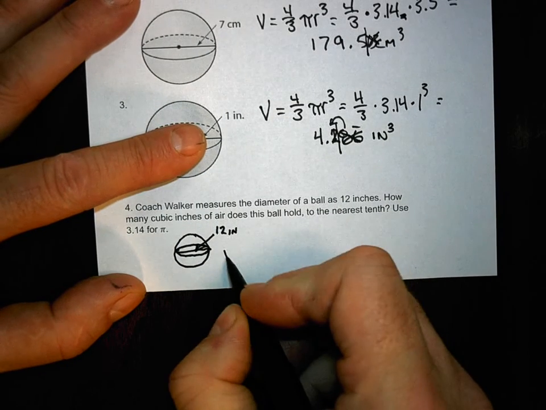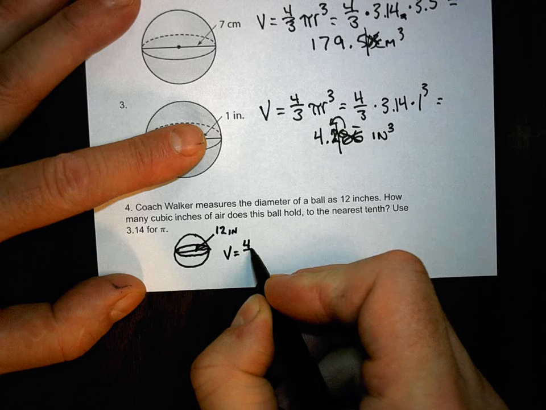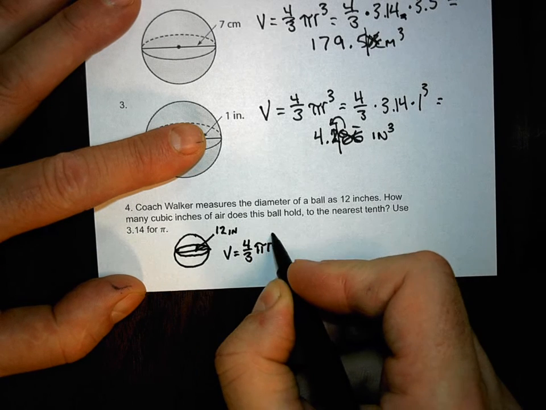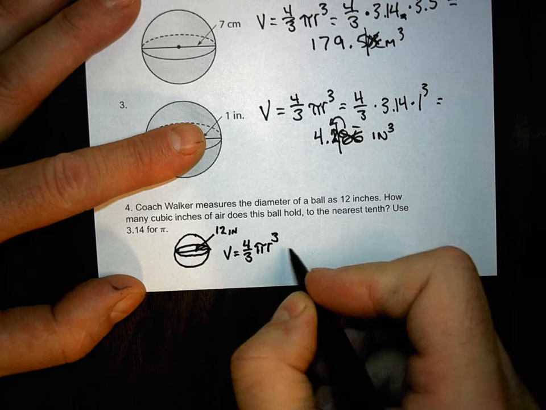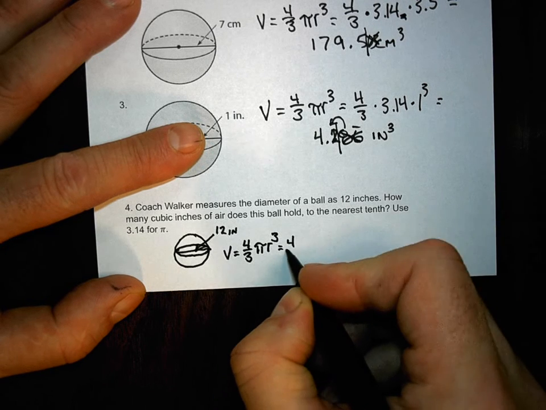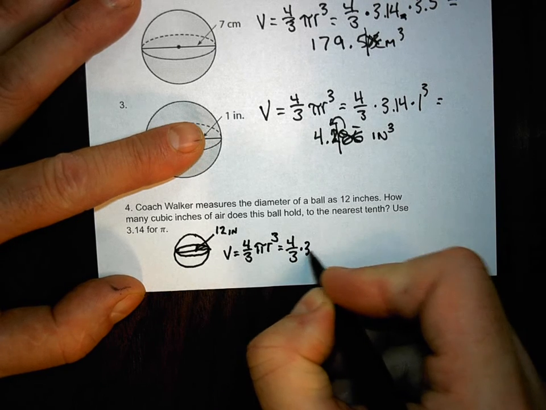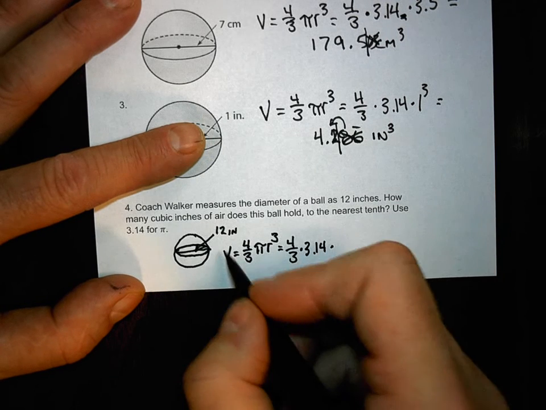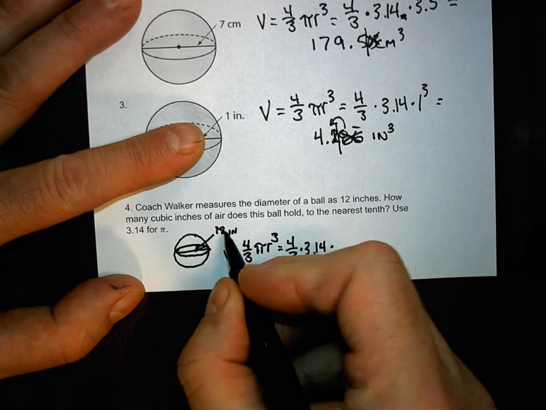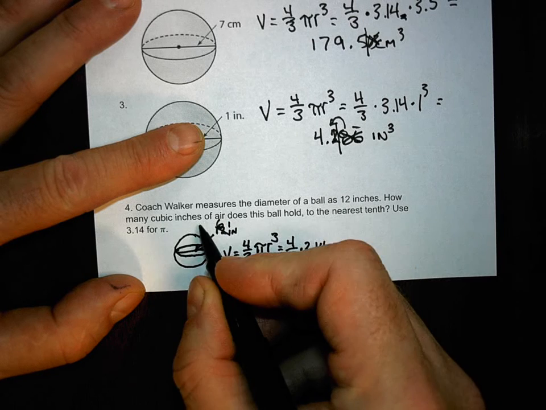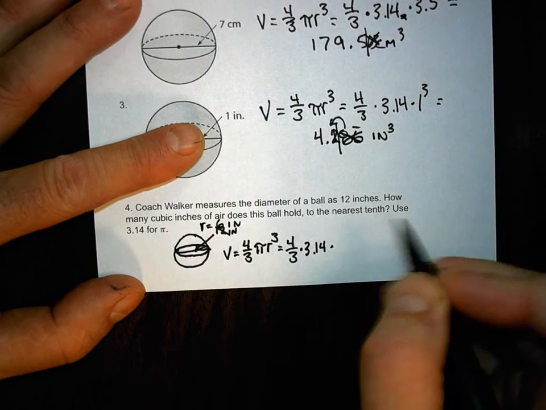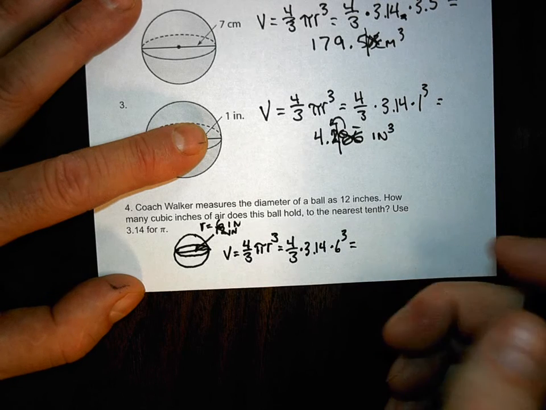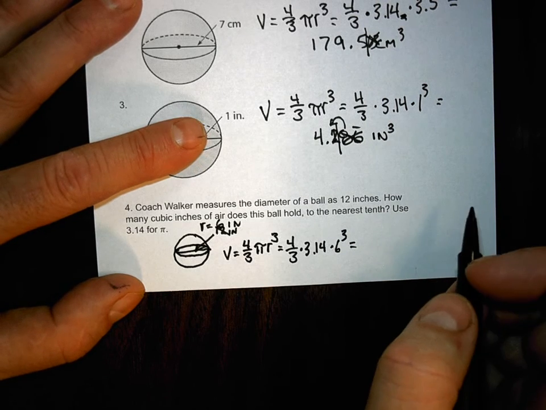V equals 4/3 pi r cubed. So 4/3 times 3.14 times 6. Why 6 and not 12? Because 12 is the diameter. We want the radius, which is 6 inches, and that's r, times 6 cubed. Go ahead and find the answer. For those of you who figured it out, it's the same as the example.